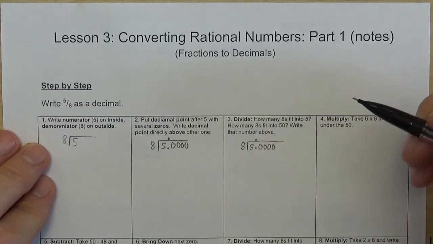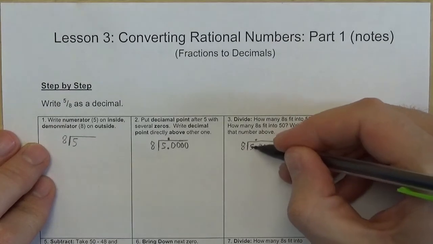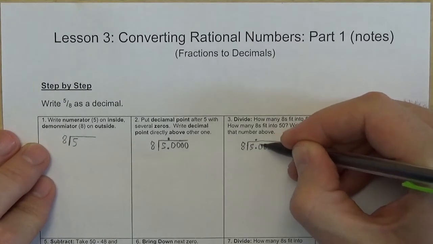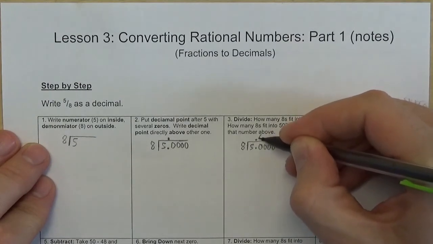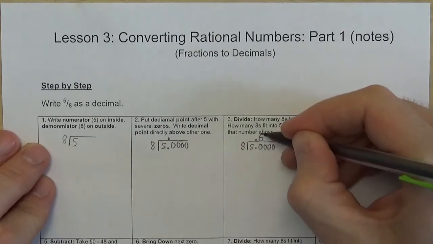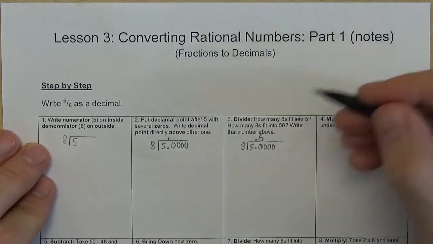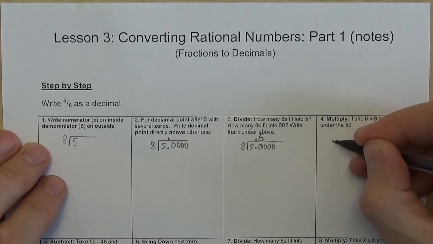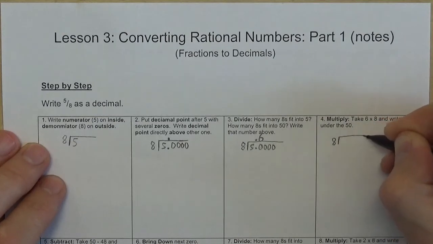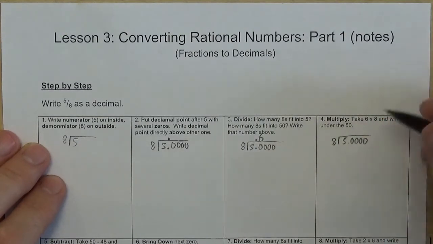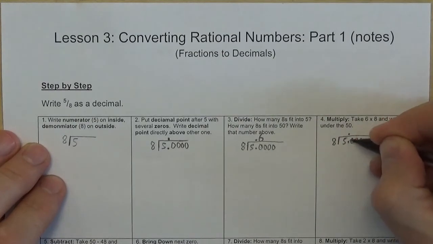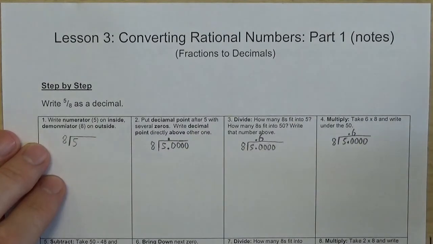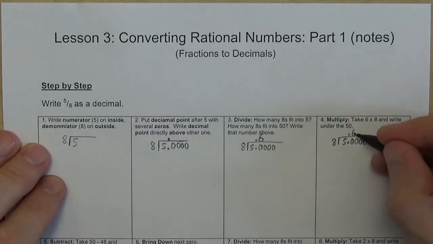So we might not remember or know exactly what that is, but we're going to take a guess. And so 8 into 50, I know what that is. We're going to go ahead and write 6 up above here. And if you didn't know, you could have tried something and see if it worked, but hopefully you could figure that out. So we're going to go ahead and copy that here. 8, 5 with 1, 2, 3, 4 zeros. Put a decimal point above that. Put a 6 above there. I'm going to make sure that you've got that before we go on to that step there.